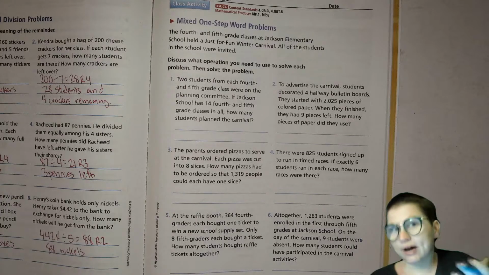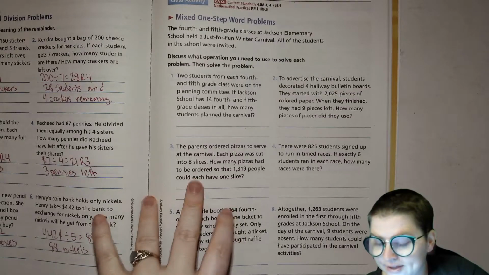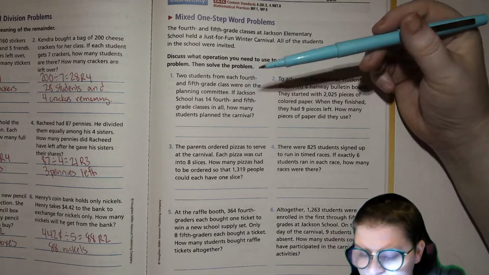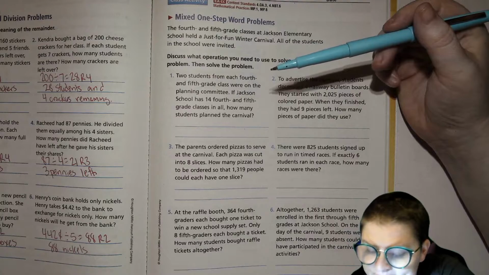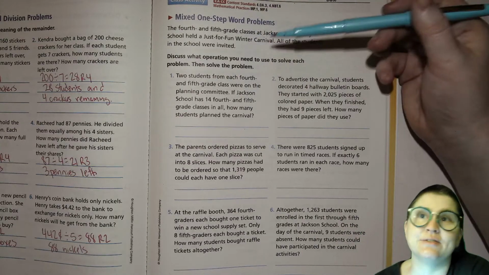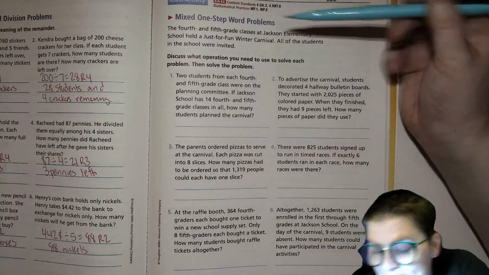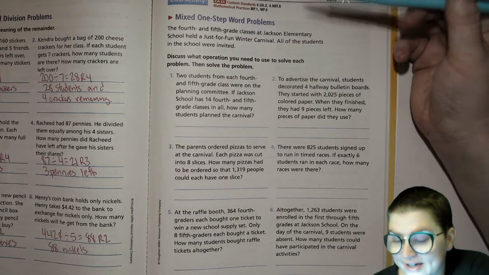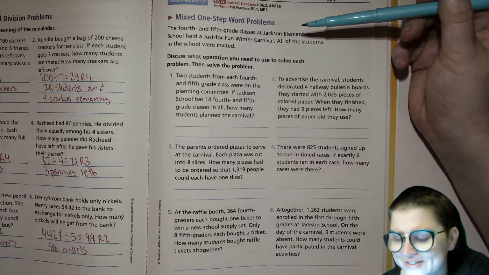And we're taking the time to analyze what we're doing here. Why are we choosing one operation over another, right? Okay. Number 1, 2 students from each 4th and 5th grade class were on the planning committee. If Jackson School has 14 4th and 5th grade classes in all, how many students planned the carnival? And so I should have read up here before. The 4th and 5th grade classes at Jackson Elementary held a Just for Fun winter carnival.